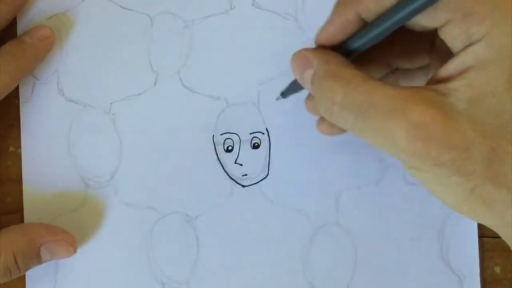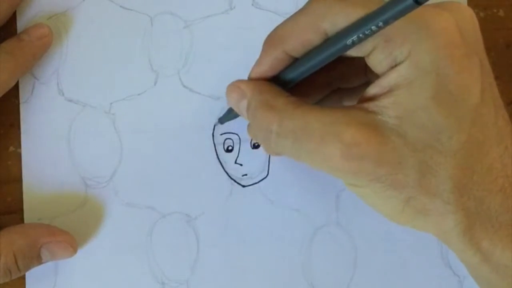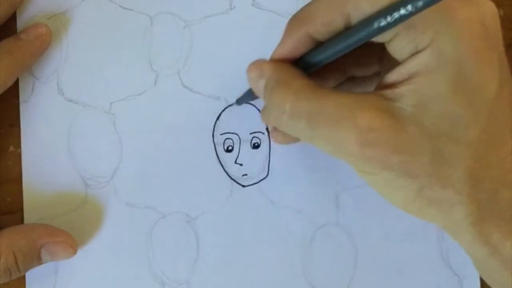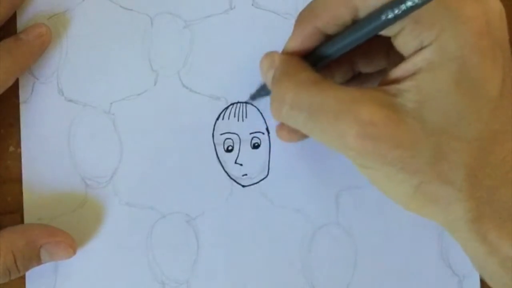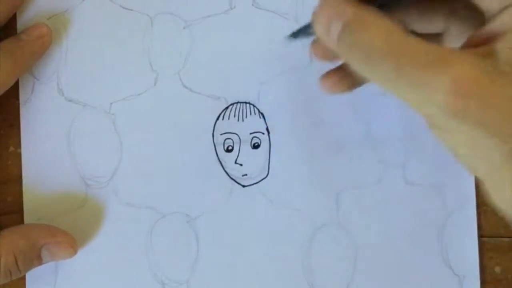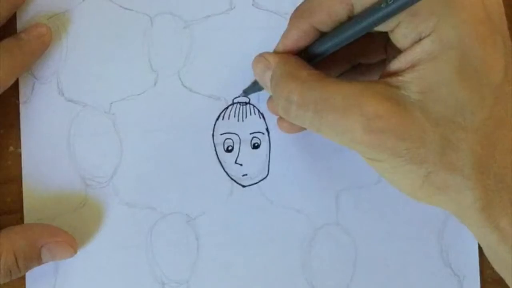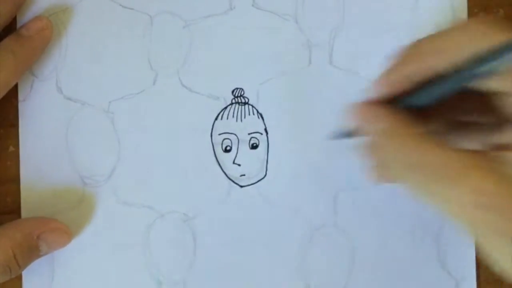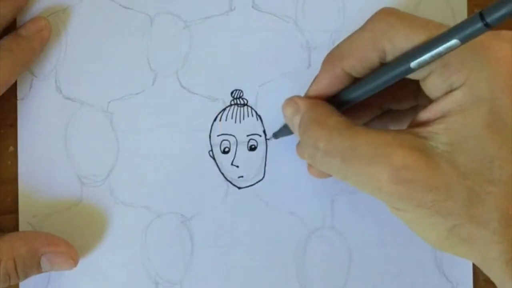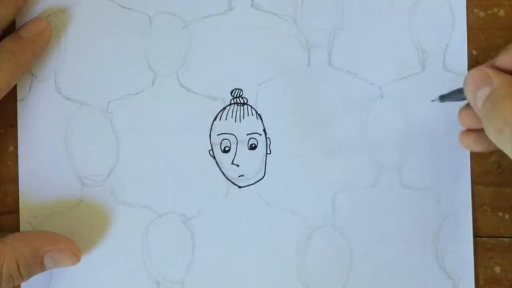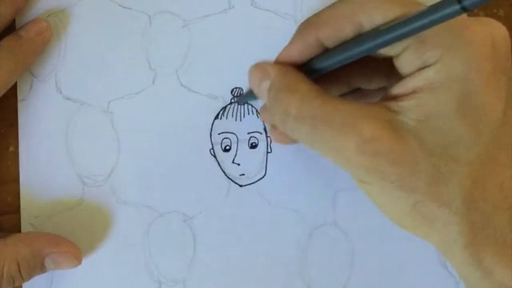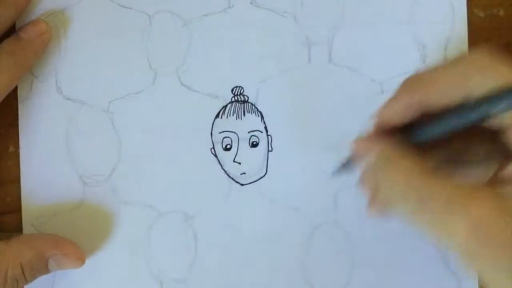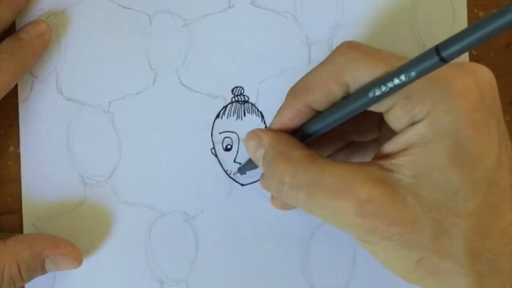So I will add some hair. I've got my hair tied up in a bun. Ears, of course. And I can give myself a little bit of beard.